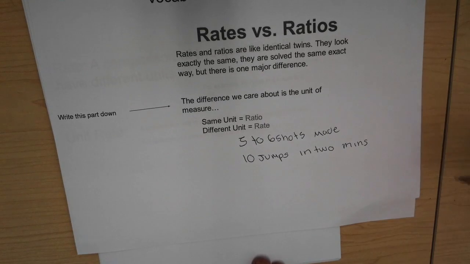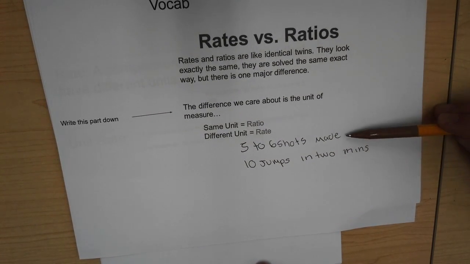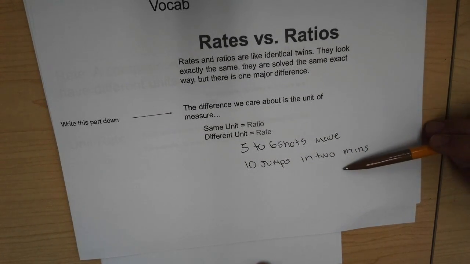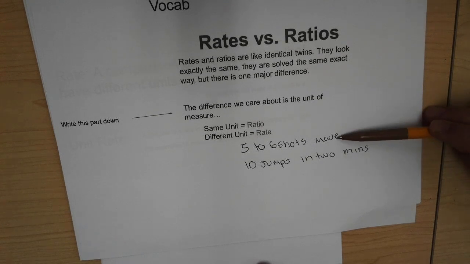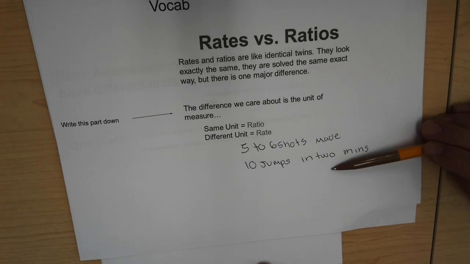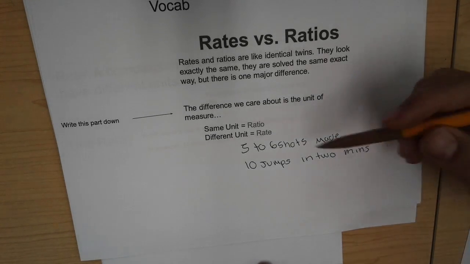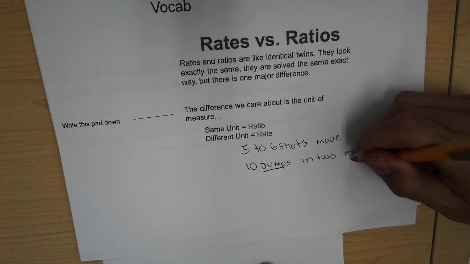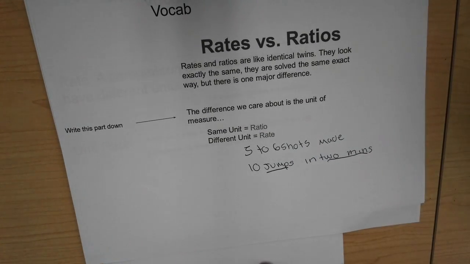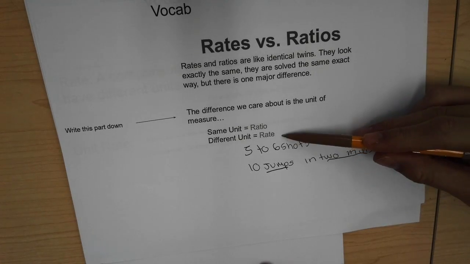So here are some examples. Can you tell the difference between a rate and a ratio? Well, this would be a ratio here. 5 to 6 shots made. So if we're talking about soccer, maybe somebody made 5 out of 6 shots. 10 jumps in 2 minutes. So our different units are jumps to minutes. So this would be a rate here.